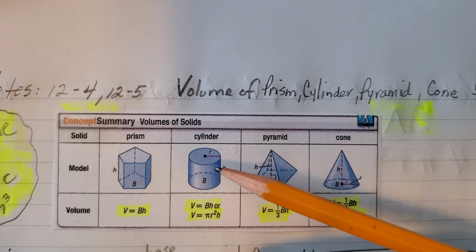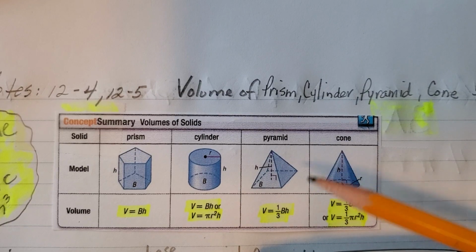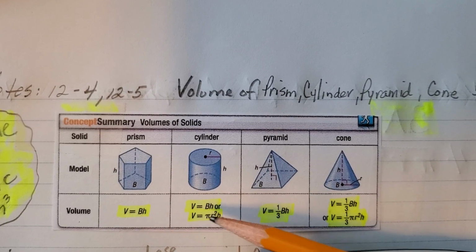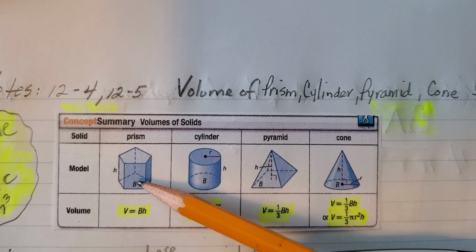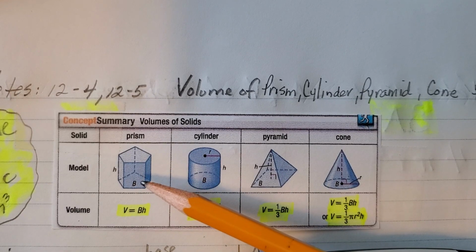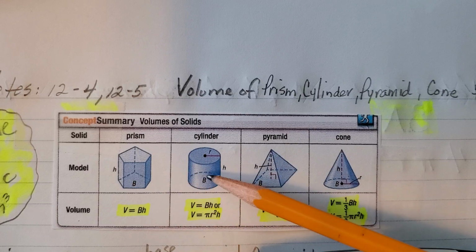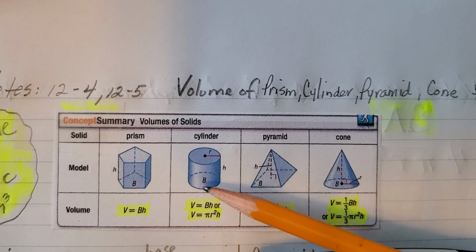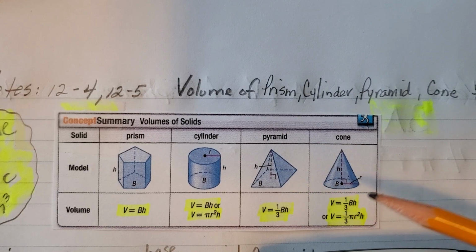So think of prisms and cylinders being the same, and pyramids and cones being the same. This was base area times height, base area times height. This base can be a triangle, or in this case a pentagon, or a trapezoidal base prism, or a square base prism, but it's the base area times height. The base area of a cylinder is always a circle, so pi r squared times height. A pyramid and cone is 1/3 base area times height.